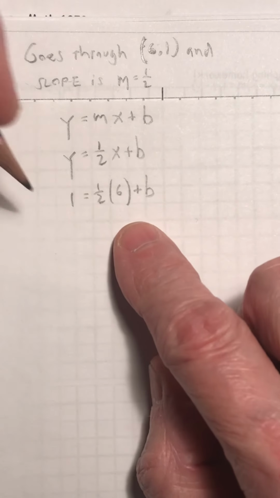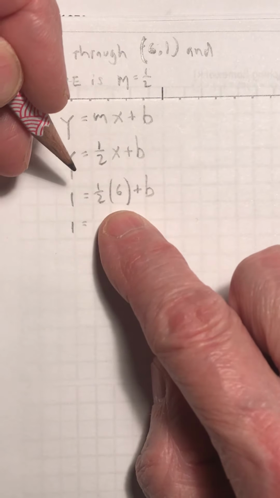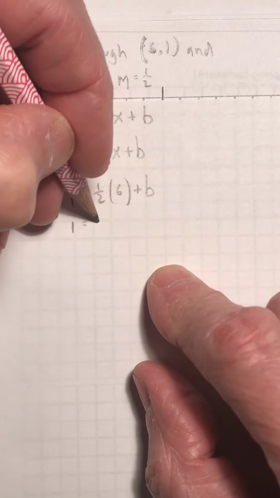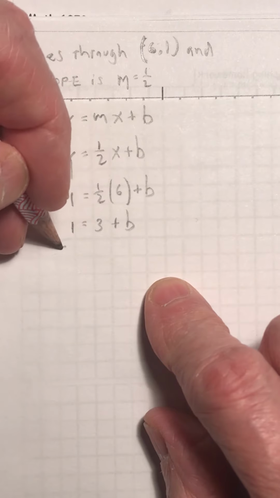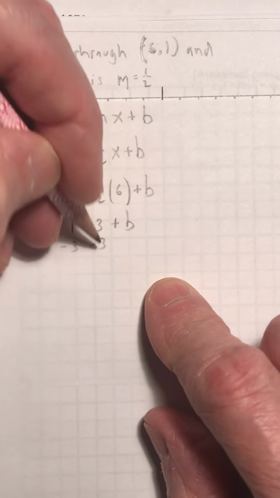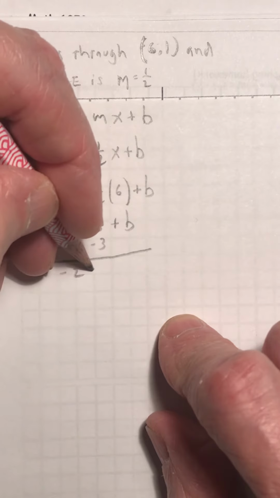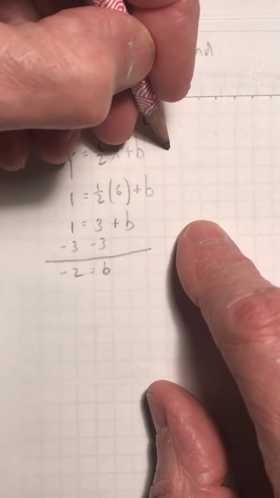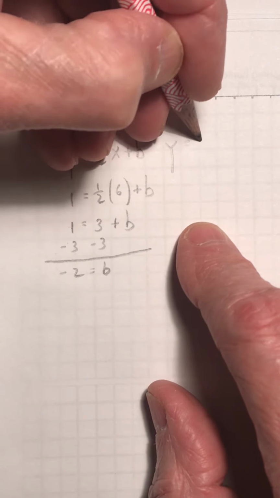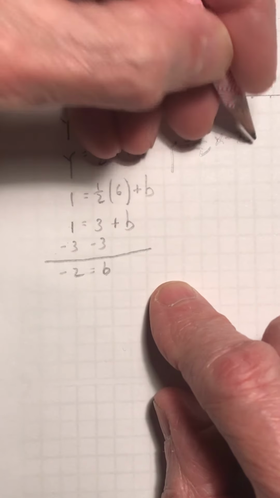This says 1 equals 1/2 times 6, or 1/2 of 6, which would be 3. And now if we take away 3 from both sides, all that's left is, 1 take away 3, that's -2 equals b. So now I can write the whole complete answer. I can say y equals 1/2 x minus 2.